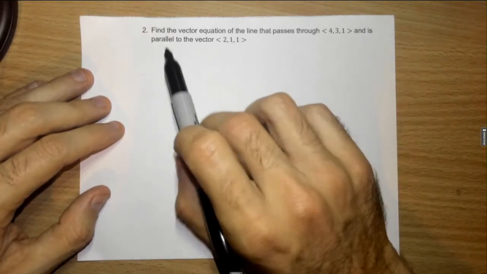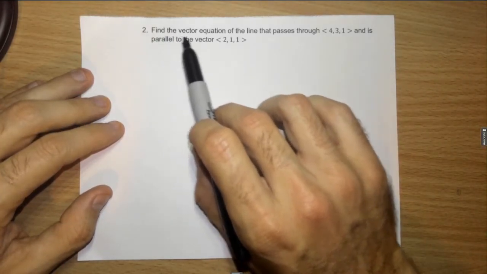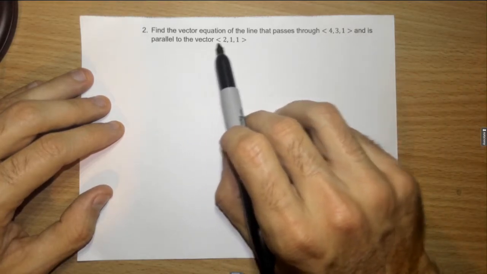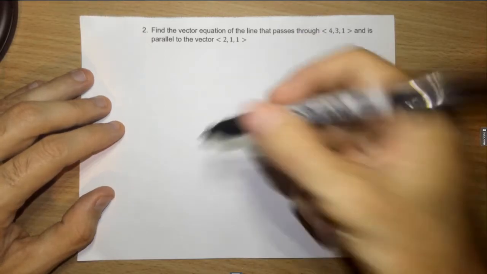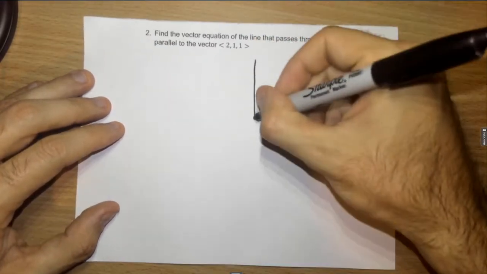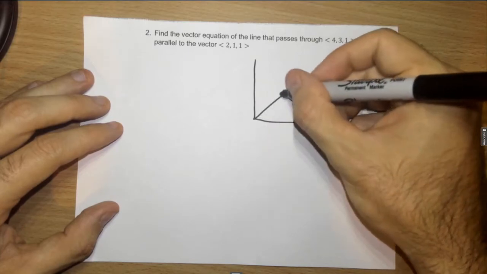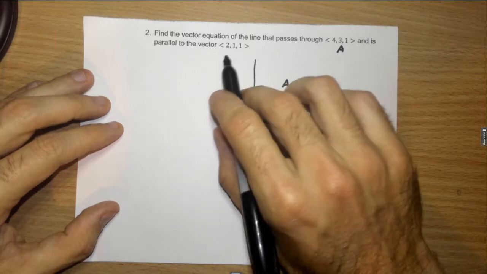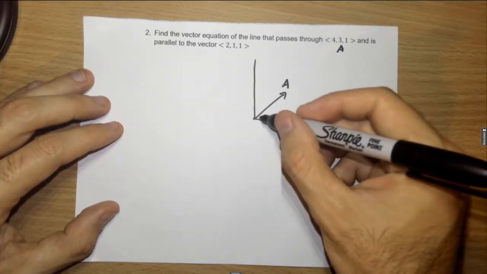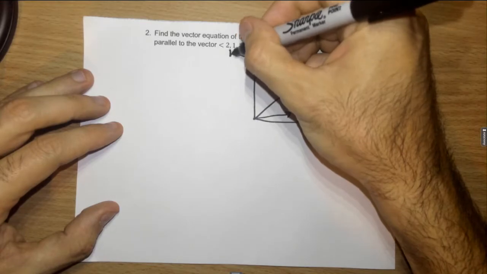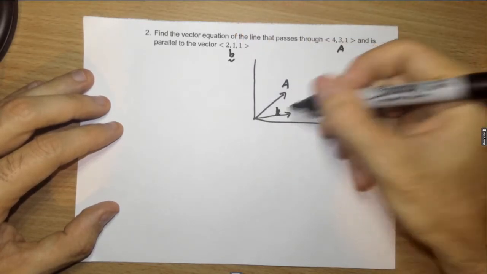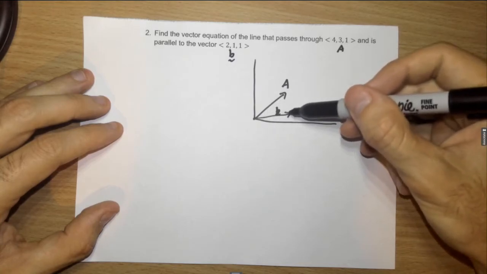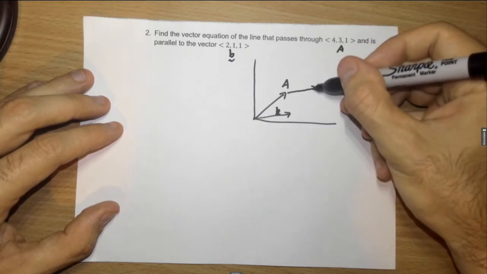The second question we have is a little bit different. Find the vector equation of the line that passes through a point and is parallel to the vector 2, 1, 1. So when we think about it, we've got our point up here, we'll call this point A for now. And we know that it has to be parallel to this vector here, 2, 1, 1. So I'm just going to call this B for now, and that's vector B over there. What we know about vectors is that we can move them around in three-dimensional space. So I could take this vector B, and I could just write the same vector B up here.